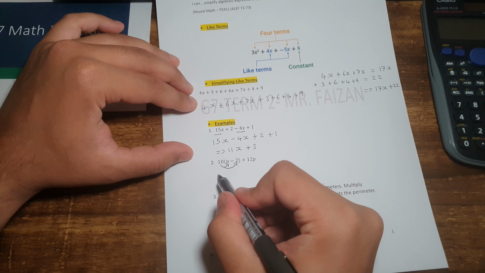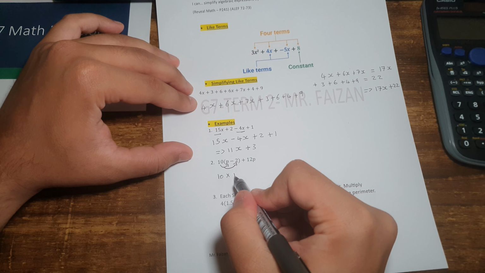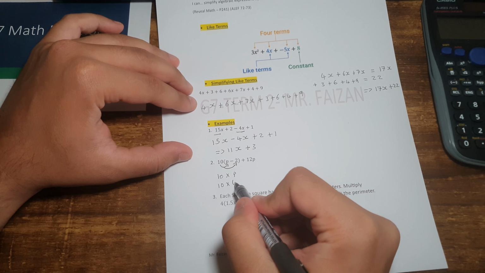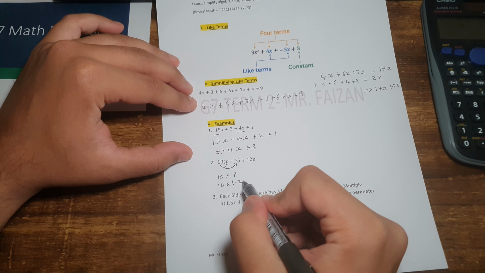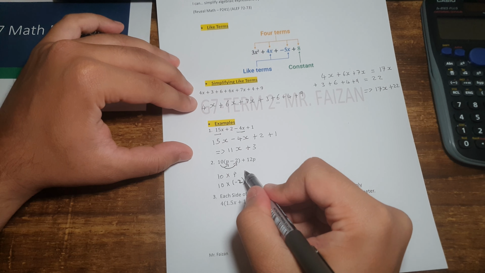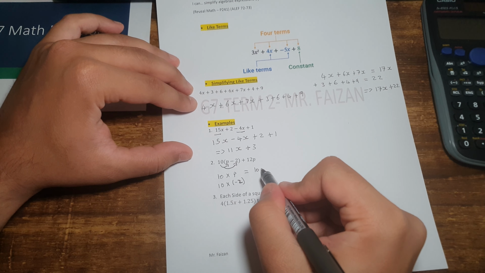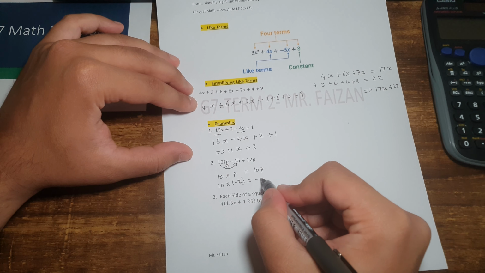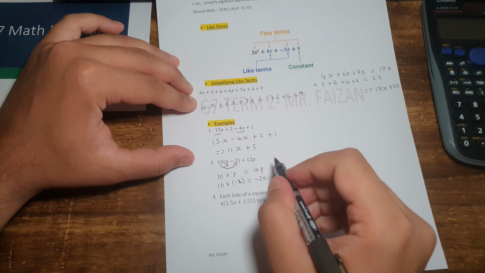So let's do that first. 10 multiplied with p will give me 10p, and 10 multiplied with minus 2 will give me minus 20.